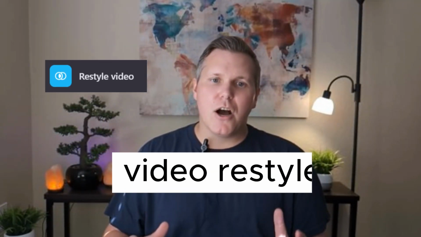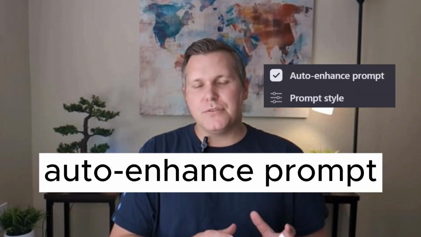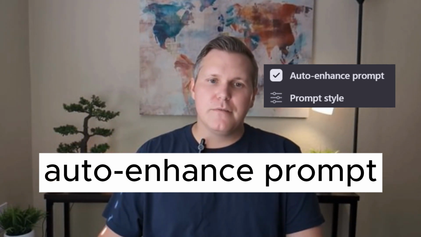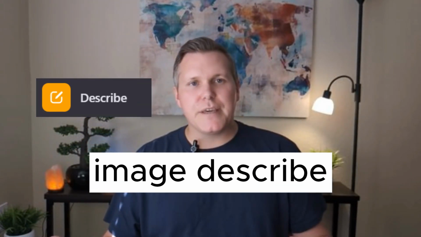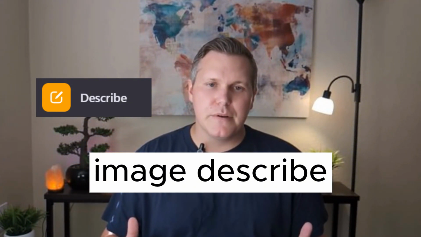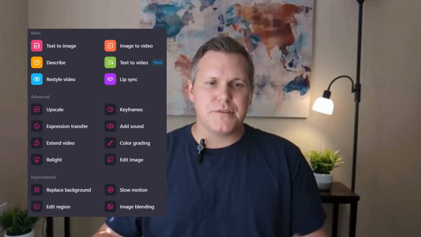Some of the features that Nim includes are image to video, text to video, a Restyle video feature, and a special way that it can help you rewrite prompts to improve them for some of the models. You can upload a photo and it can describe it for you, so you can easily reverse engineer prompts, and a lot of other tools. Let's dive in and take a look at Nim.